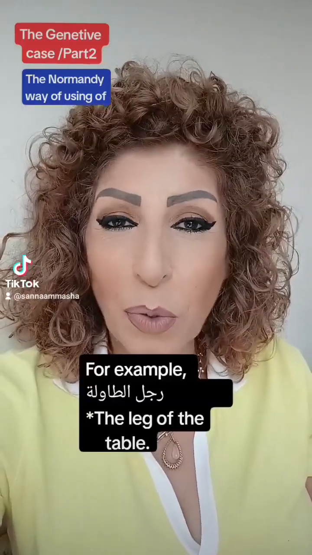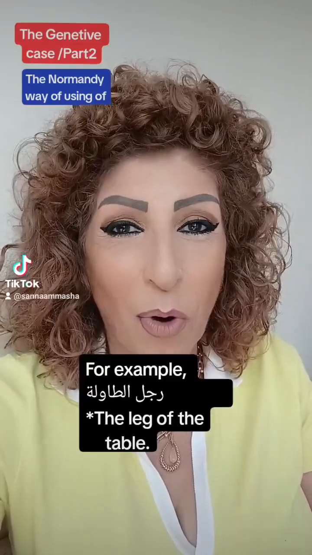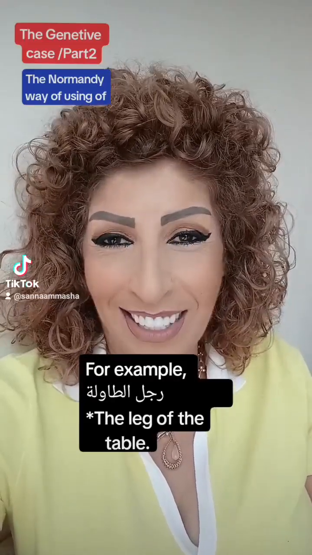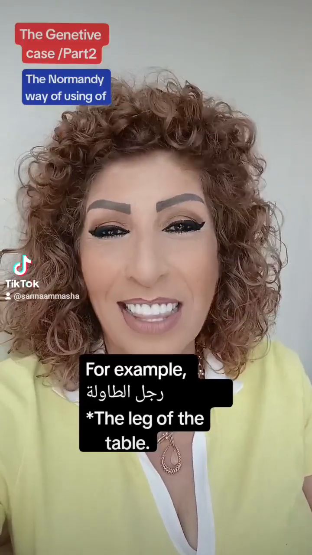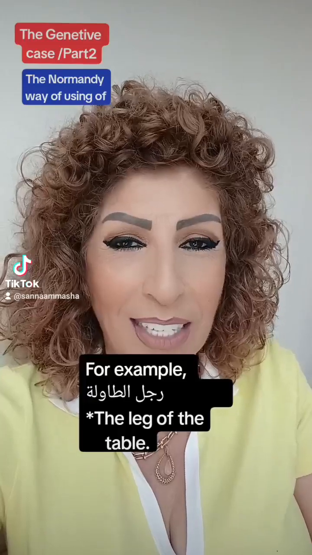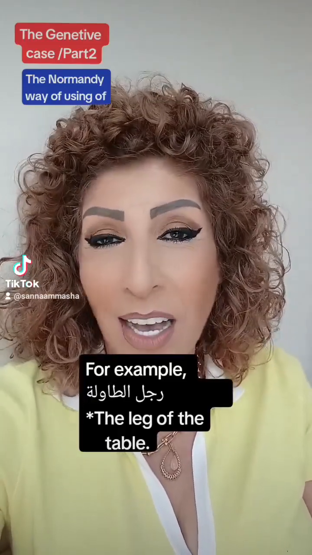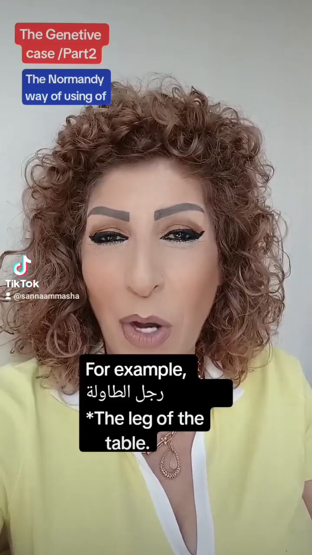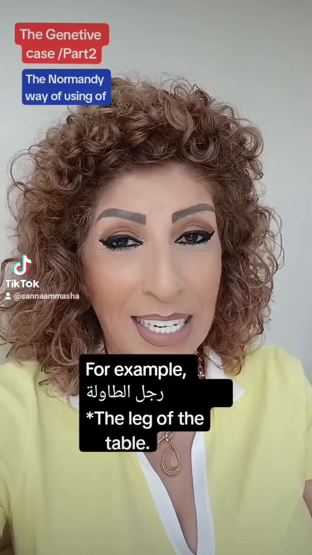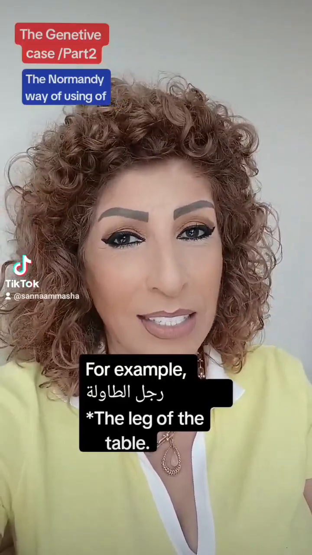If I want to make something belong to another thing, like for example رجله الطاولة, so the leg of the table. The leg is a part of the table and belongs to the table. So if I want to say رجله الطاولة, I must know two words. What's the meaning of رجله, which is leg in English, and what's the meaning of طاولة, which is table.